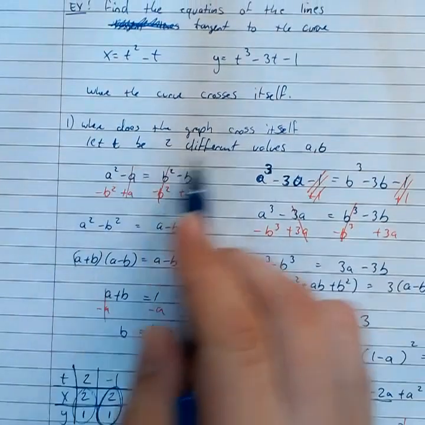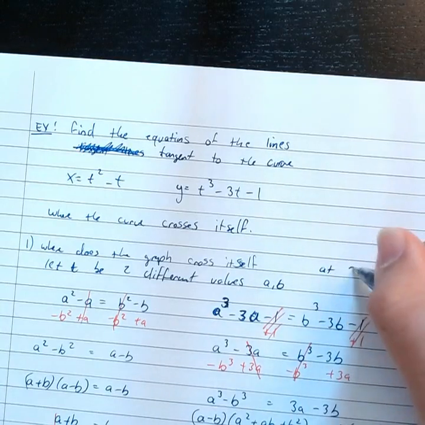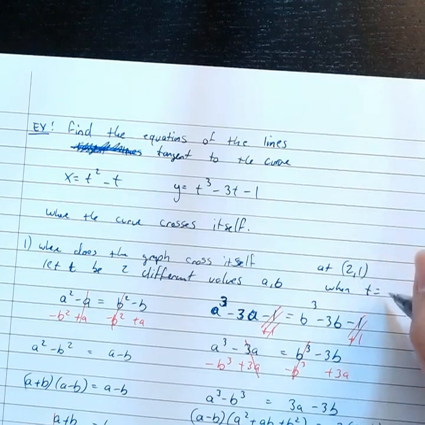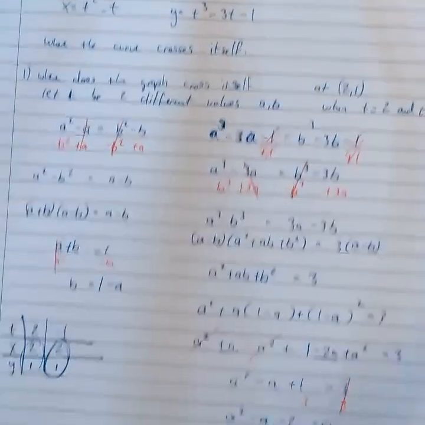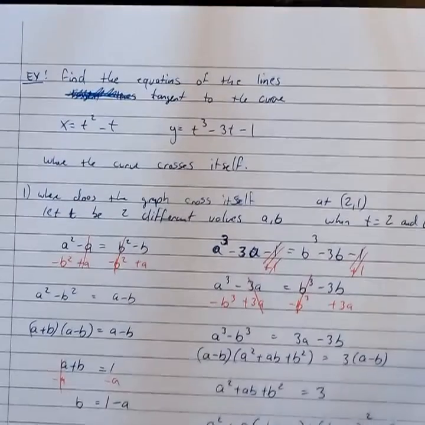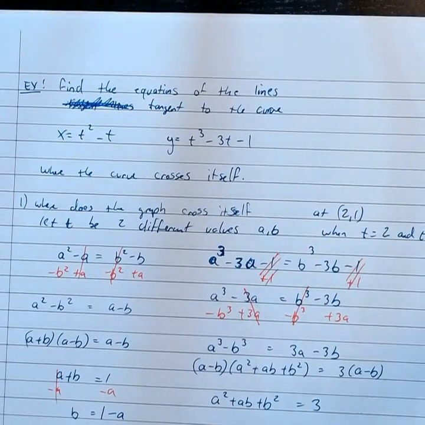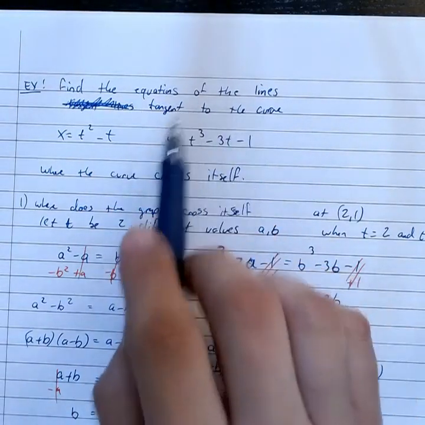So here, where does the graph cross itself? It crosses itself at 2 comma 1 when t is equal to 2 and t is equal to minus 1. Okay? Notice there was no calculus in that problem. That was strictly algebraic. We were just trying to find where that graph crosses itself. Now, let's actually take a look at finding the lines of tangency to the curve.